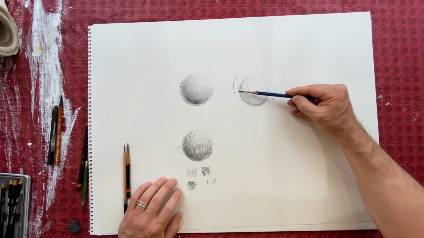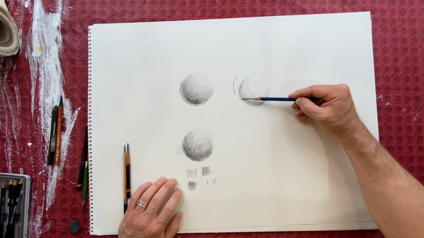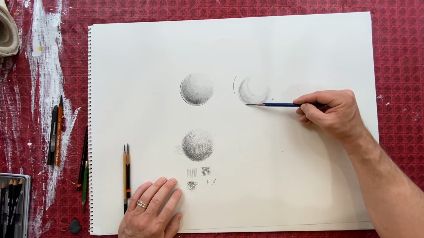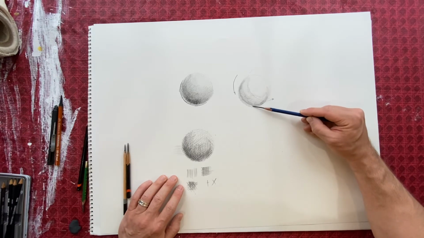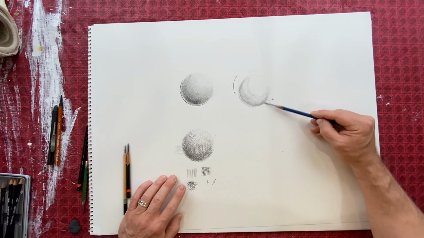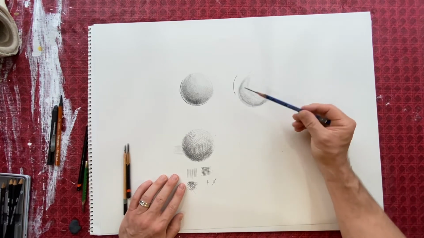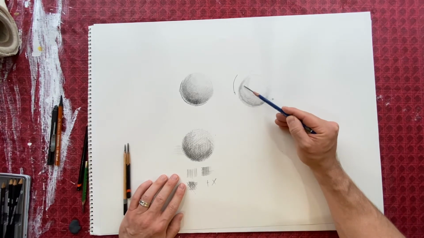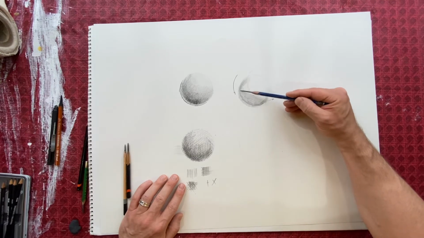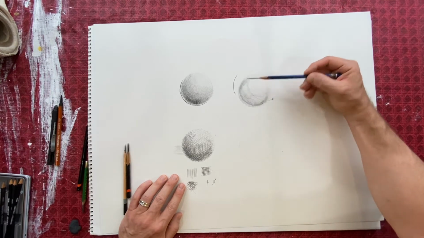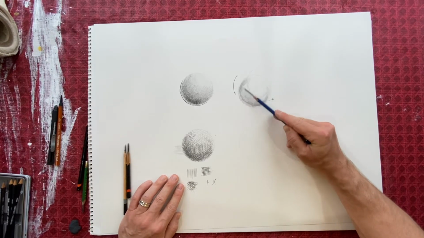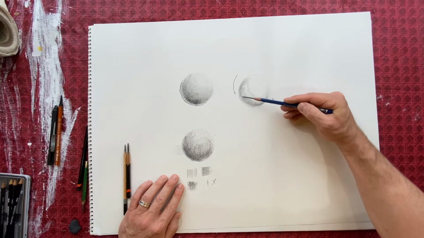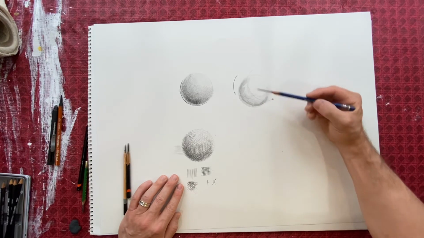I'm not really an expert at doing transitional value scales in a drawing. I'm not really an expert at creating solely cross contour forms. Kind of a jack of all trades with regards to drawing. So I know a little bit of everything, but I'm not a master of any of it.